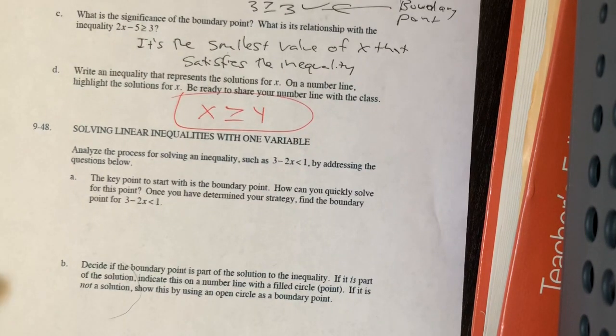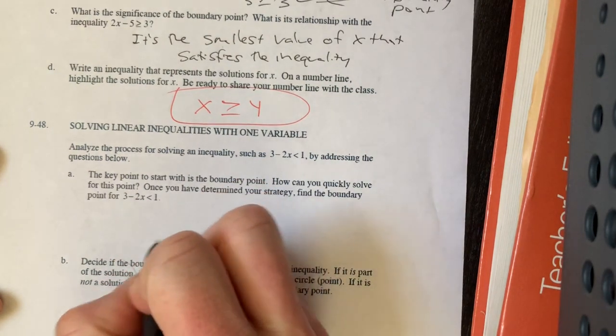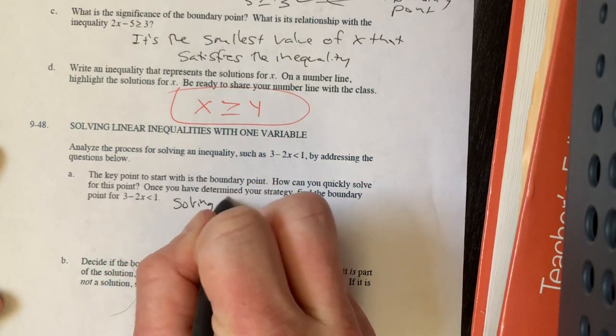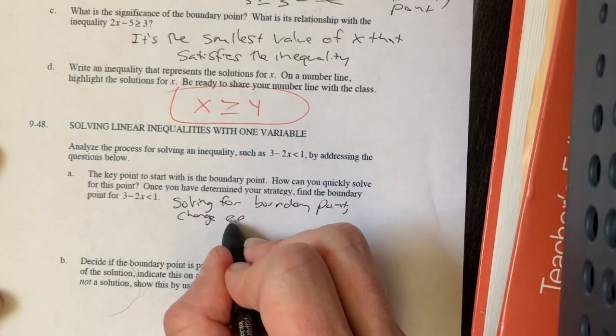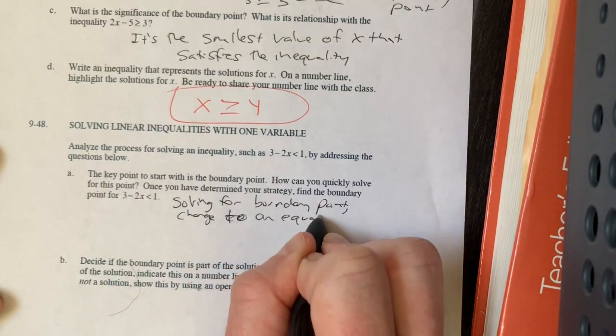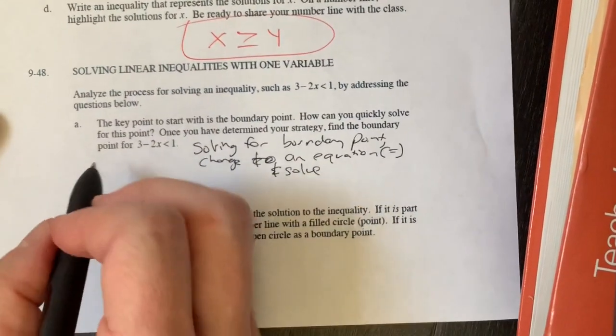It says, the key point to start with is the boundary point. How can you quickly solve for this point? Once you have determined your strategy, find the boundary point for this. Okay. So remember, solving for boundary point, change to an equation and solve. So we're going to do that. So this will be the point of equality.